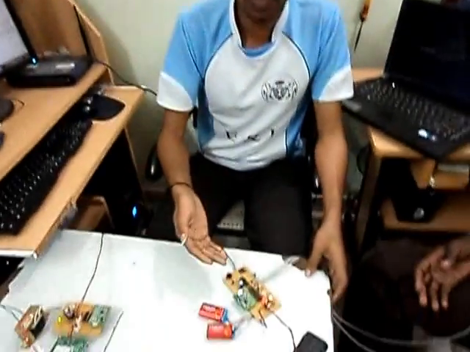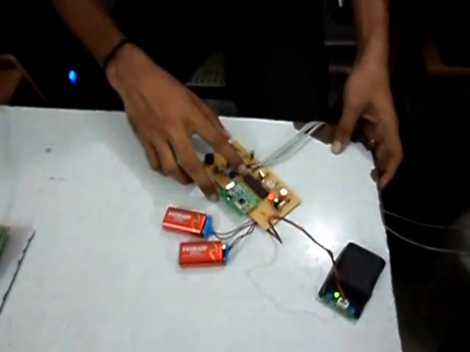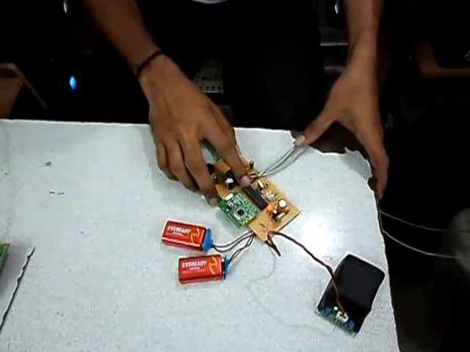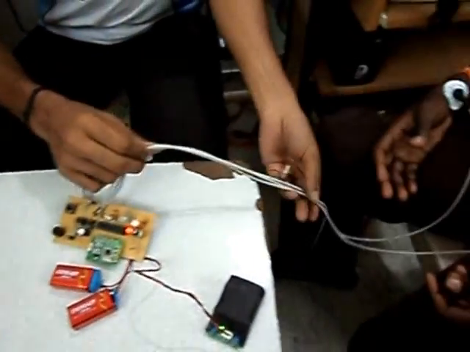Our project title is Remote Patient Monitoring System using LabVIEW. Here we have a remote module. It consists of a power supply and a PIC microcontroller where you burn our code. It uses 16F73 code. Here we have an ECG module connected to a patient.